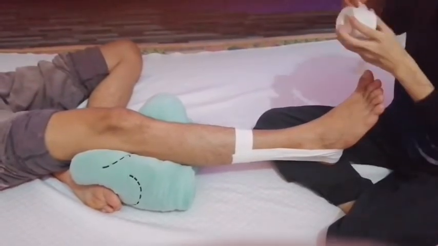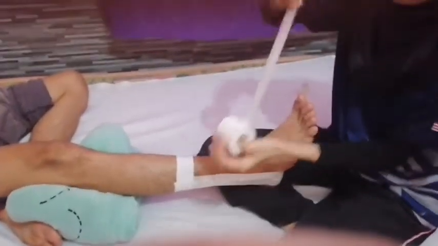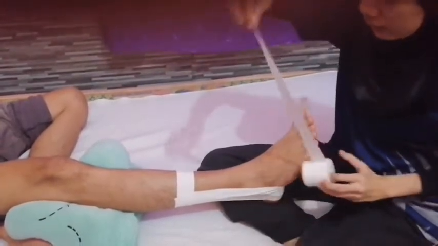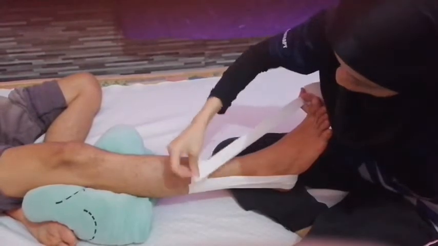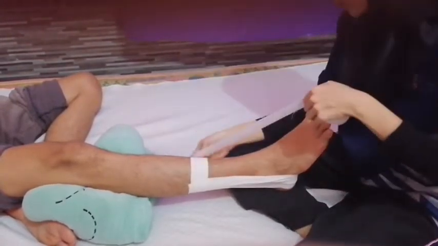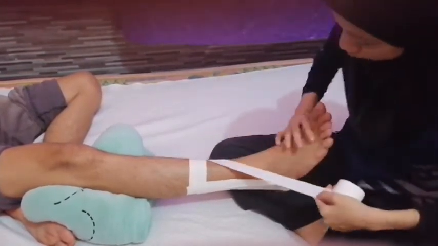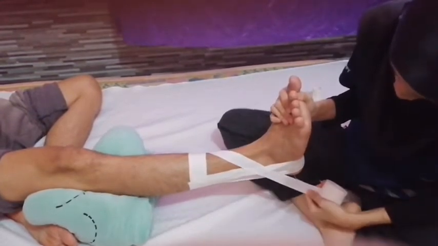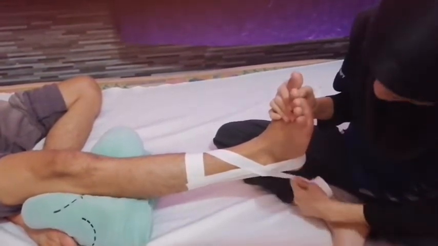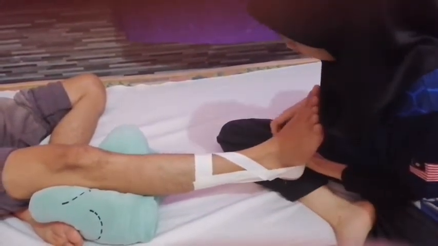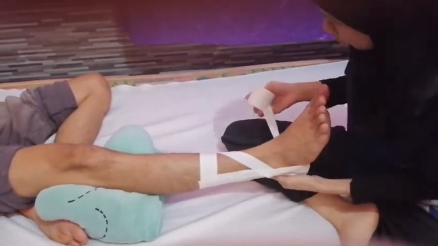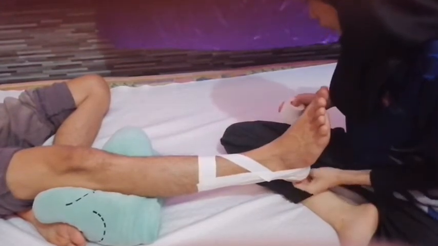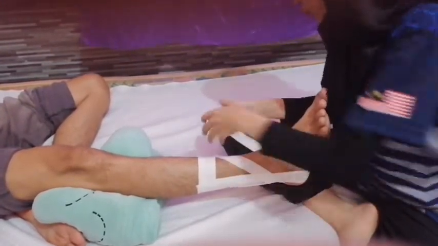Okay, to provide the stability, we need to do a figure of 6. Start from the medial side. And then go below at the Achilles tendon. And go to the ankle point.